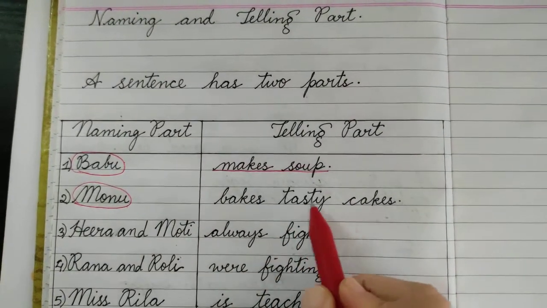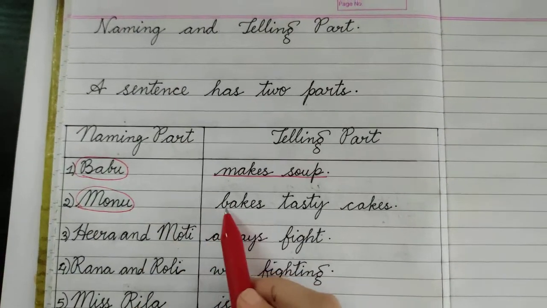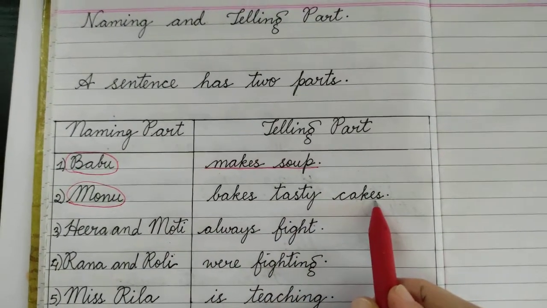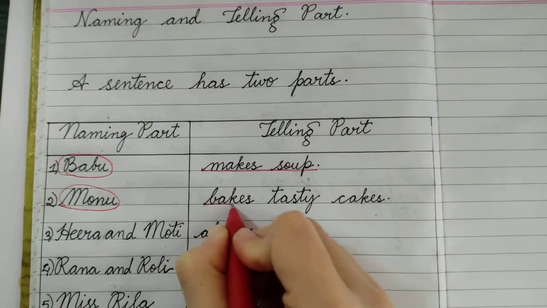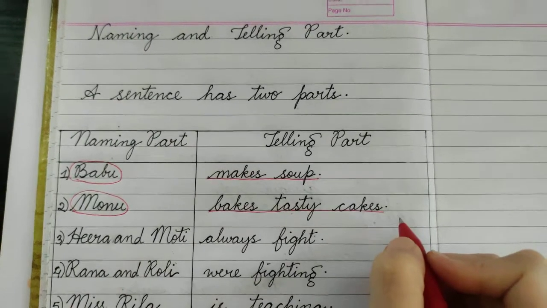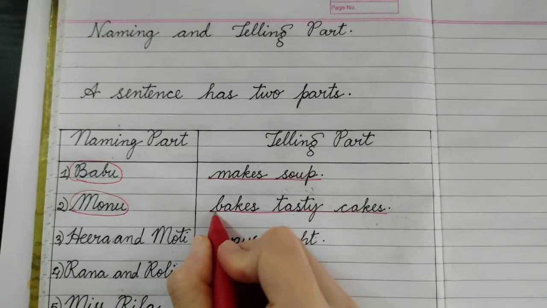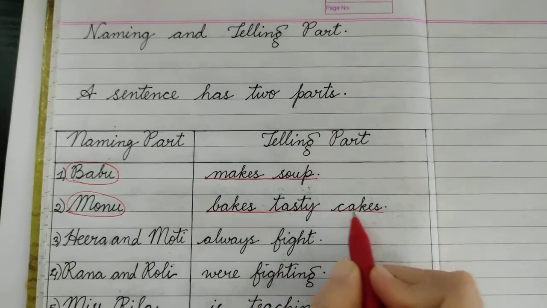Monu bakes tasty cakes. So bakes tasty cakes here is a telling part. Why? Because it tells us that Monu bakes tasty cakes.